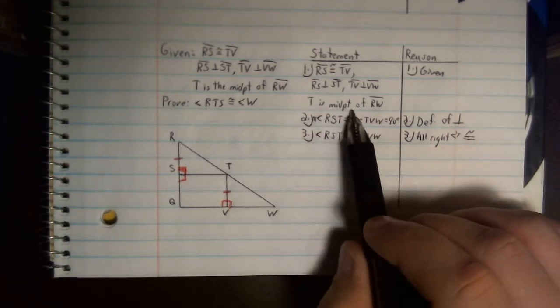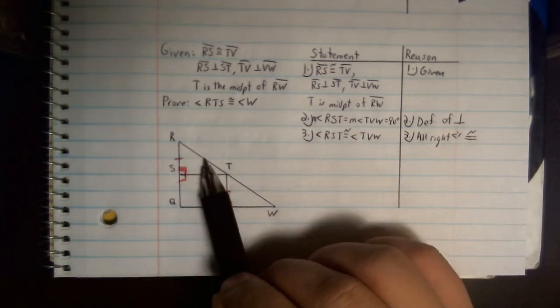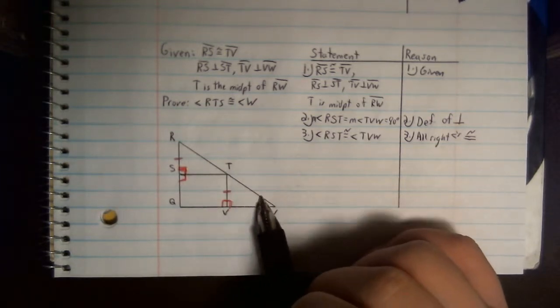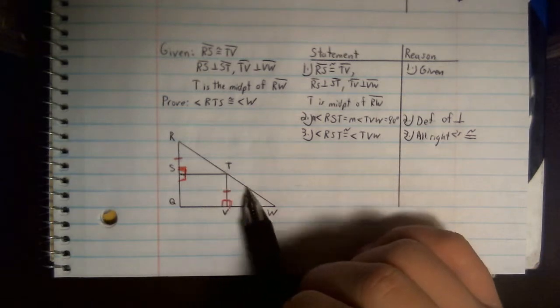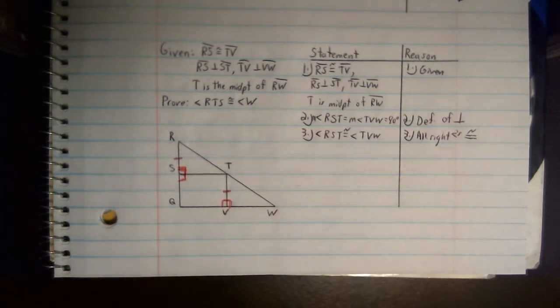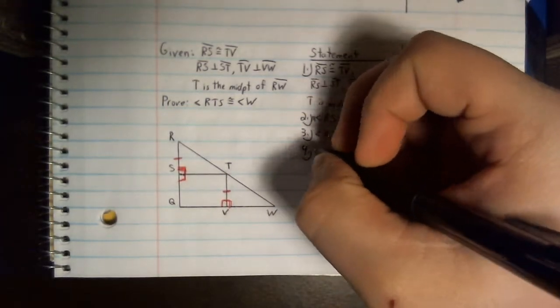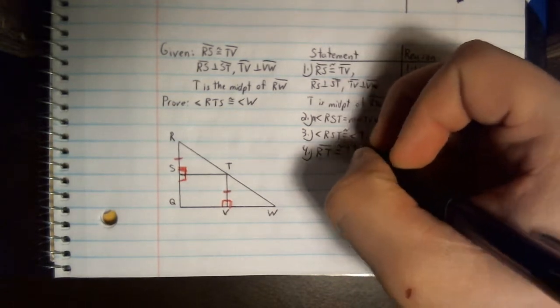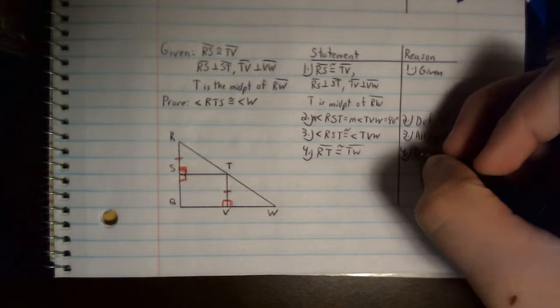Well, that's where this T is the midpoint of RW comes in, because this piece right here, RT, is going to be congruent to TW, and those pieces also happen to be our hypotenuse. Okay, so let's state that RT is congruent to TW. That's through the definition of midpoint.